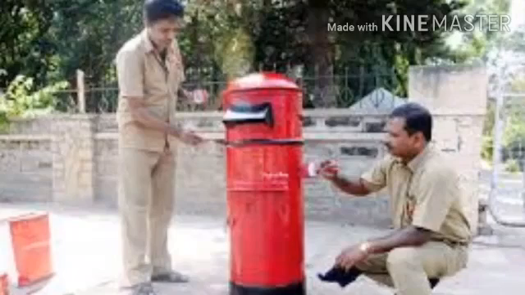So children, we post the letters through a post box. The letters move to different places in different ways. Letters and parcels are carried by trains, buses, aeroplanes and ships. They take a few days to reach their destination. If the message is very urgent, we can send it by means of telegram.